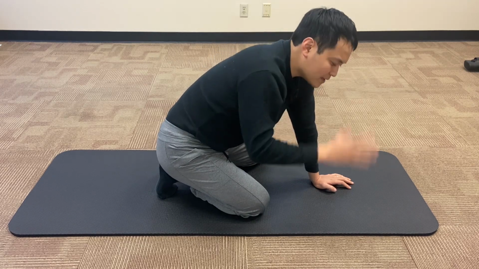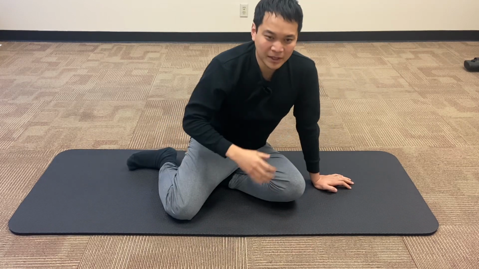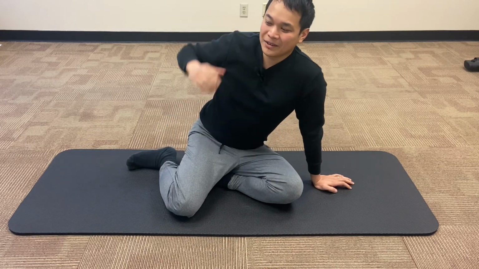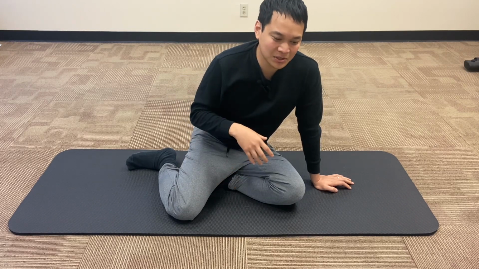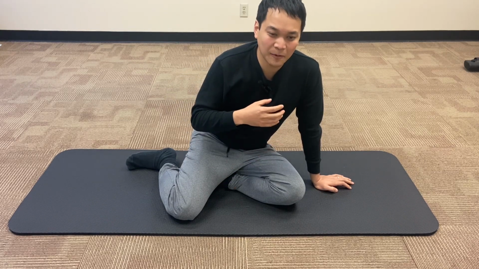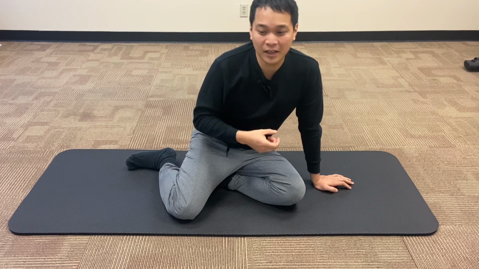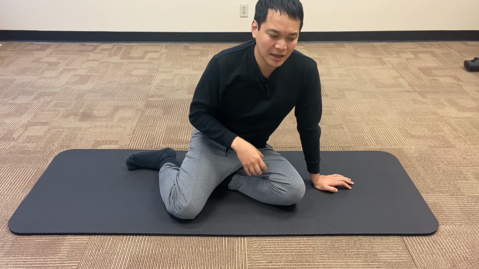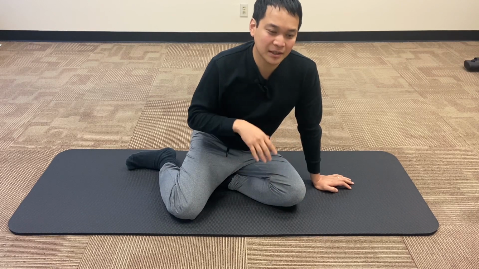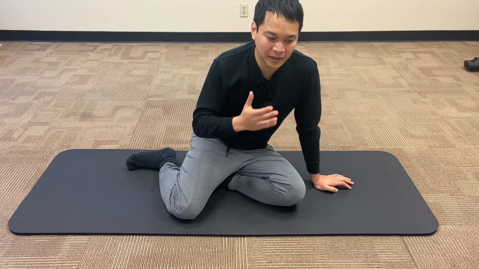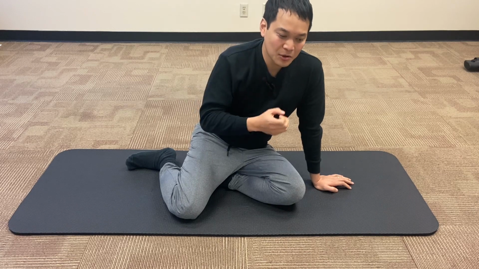And again, the goal isn't for you to get all the way elbow pointing toward the ceiling on day 1. The goal in the beginning is just to start to work through some of these movements that you may not have been doing in a long period of time, and just to start to feel and sense where your limits are, and again, start to use your breathing to help guide you slightly past your limits over a long period of time.